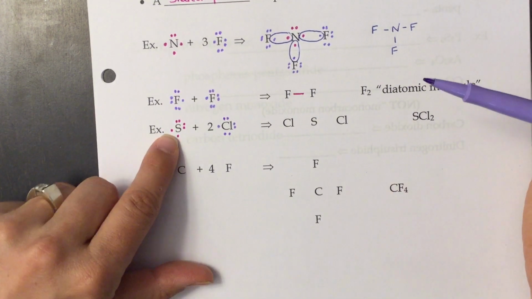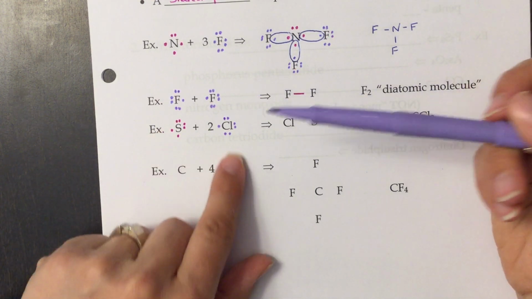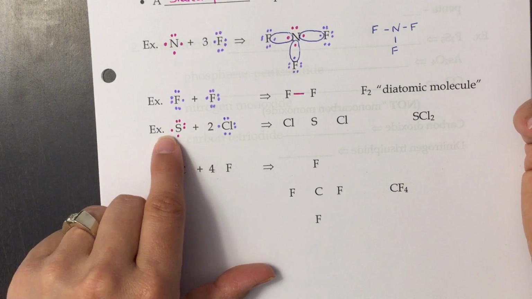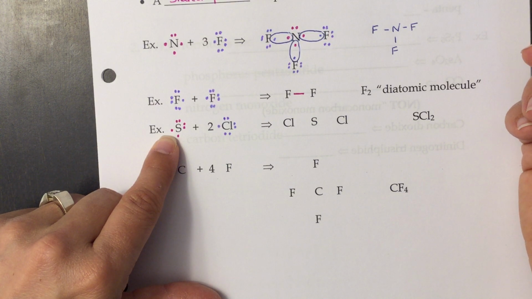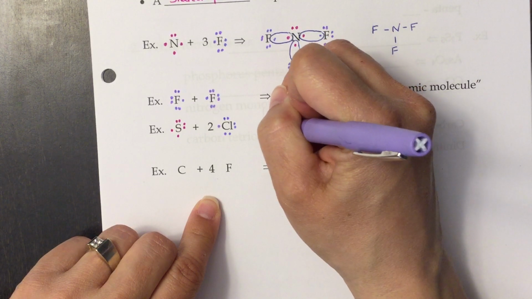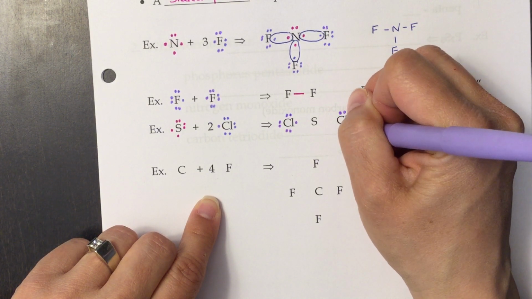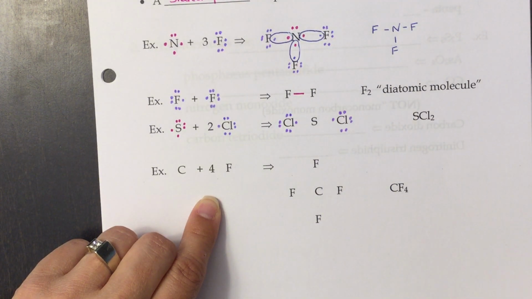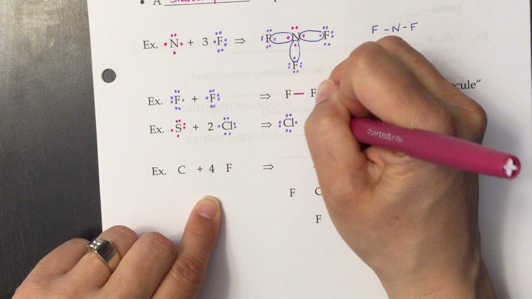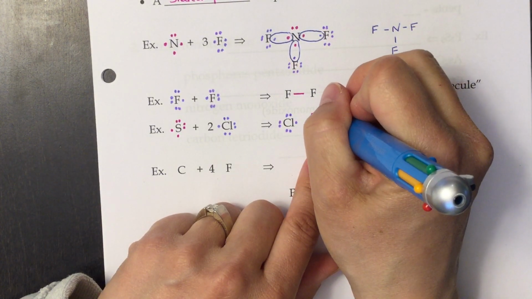So sulfur here only has 6. That means it needs 2 valence electrons to be stable. And chlorine has 1 that it needs, right? So that's why if we have 2 chlorines, then sulfur is going to get to share 2 sets of electrons and be able to be stable. So I'm going to draw this out once more so we can visually see that. There's my 7 valence electrons for chlorine, and here are my 7 valence electrons for chlorine on the other side. And then sulfur is going to be in the middle. And I just rearranged my valence electrons to make it easier to see which ones are being shared.